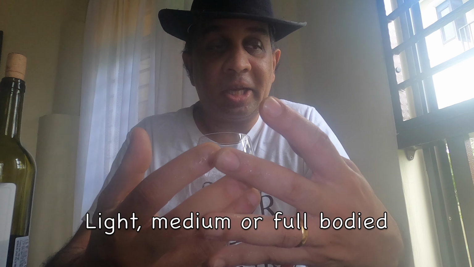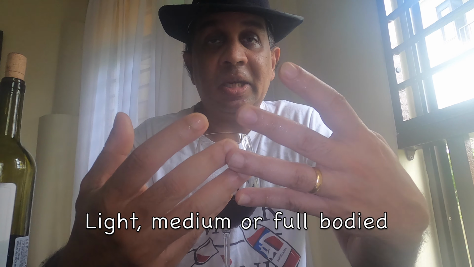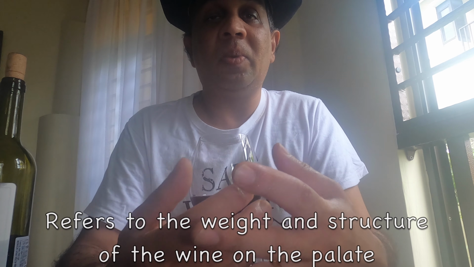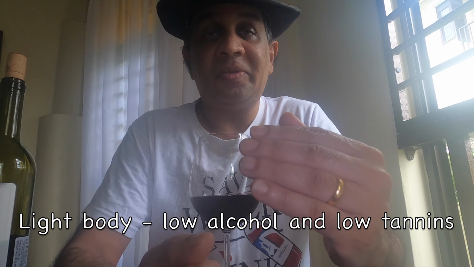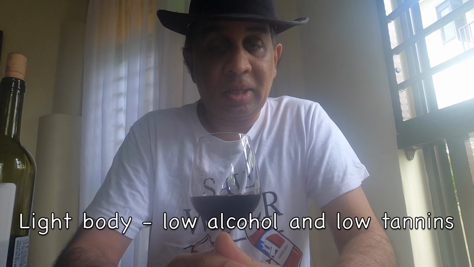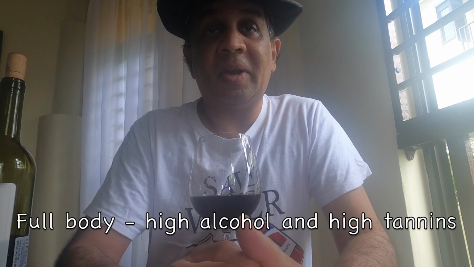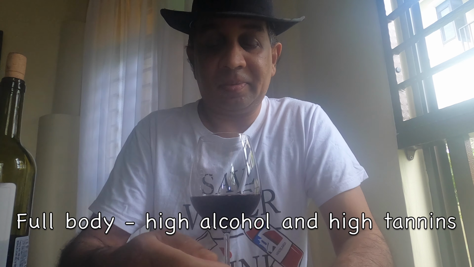Now what about the body of the wine? The body of the wine can be light, medium or full body. It is talking about the weight and structure of the wine on the palate. As a rule of thumb, if a wine is considered light bodied, then the level of tannin and alcohol is lower. And full bodied wines usually have a higher alcohol and tannin level.